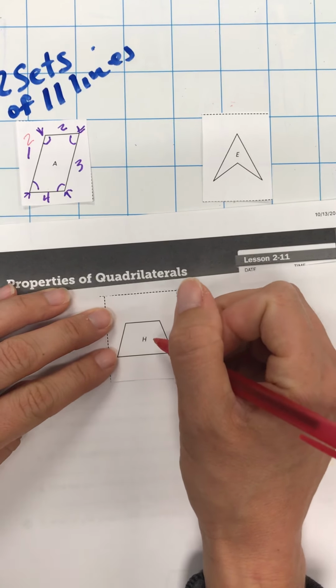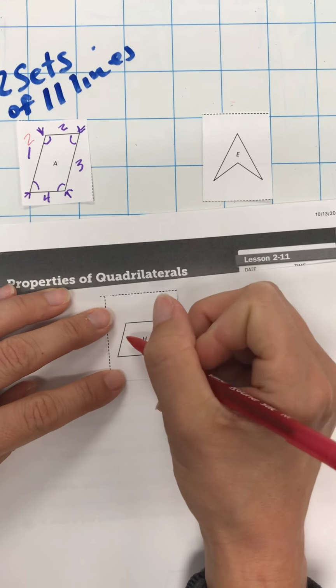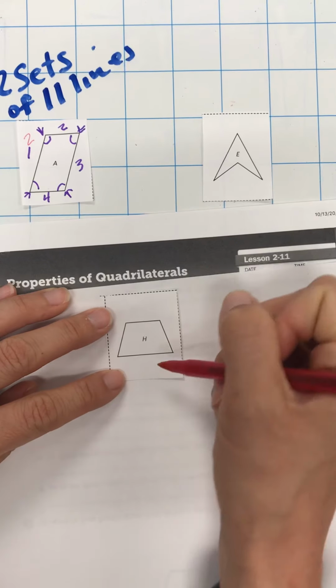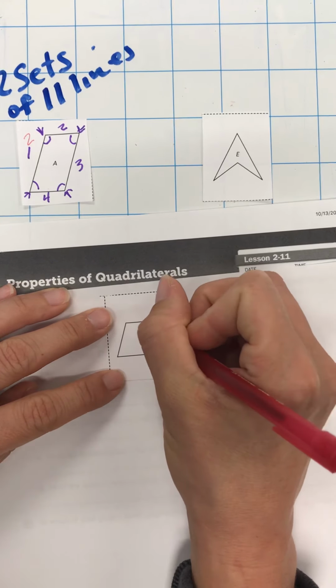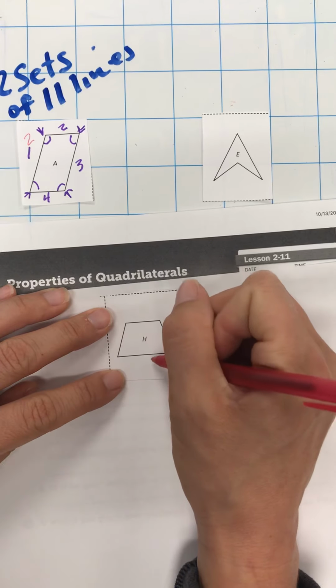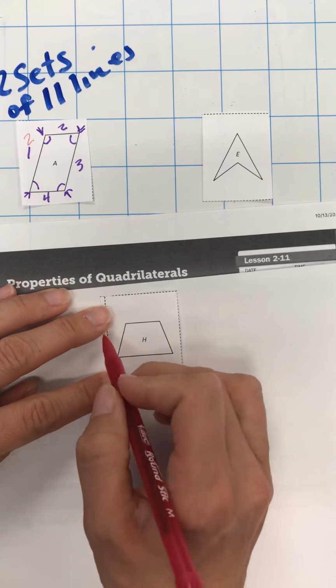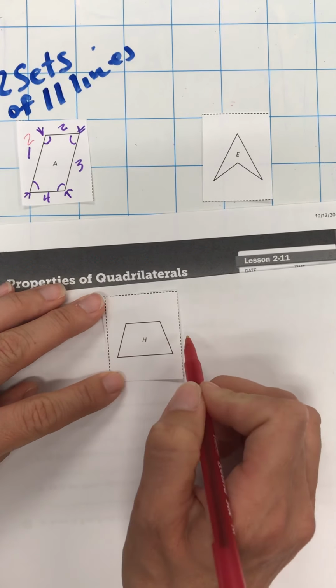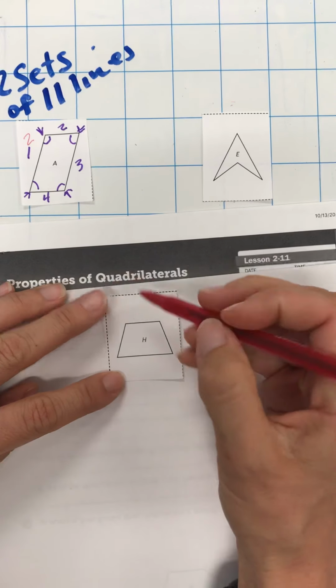An example of a shape that has one parallel set is this shape, H. If you notice that this shape, or this line and this line, are equal distance from each other, okay? No matter how far they go out, they will never cross each other. But let's look at the other set of lines, okay?